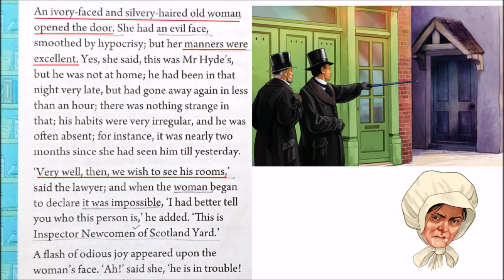"Very well then, we wish to see his rooms," said Mr. Utterson. The lady declared that it was impossible. Mr. Utterson explained to the lady that the man beside him was Inspector Newcomen of Scotland Yard on duty. Now the lady allowed them to enter the house.